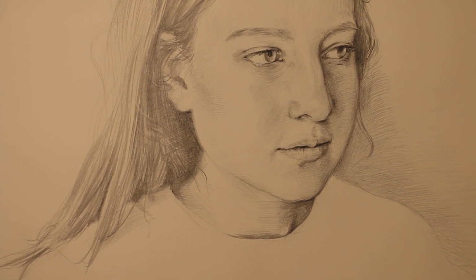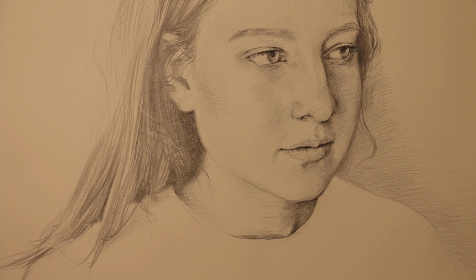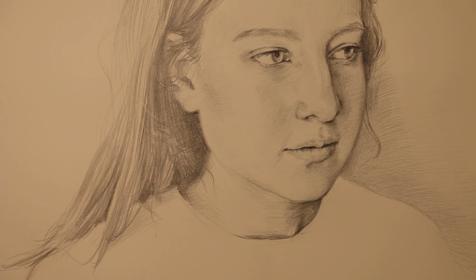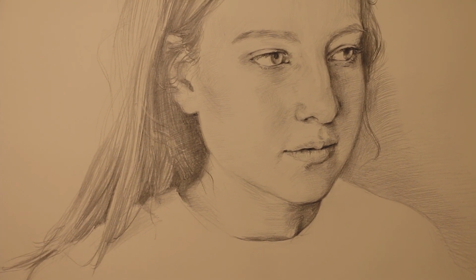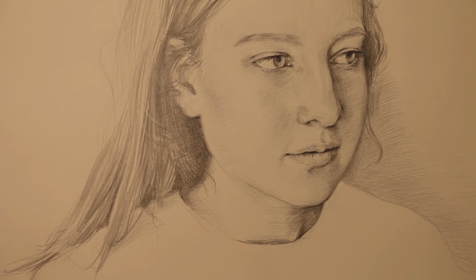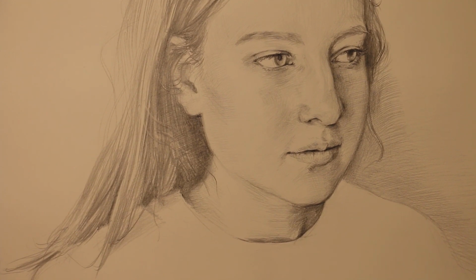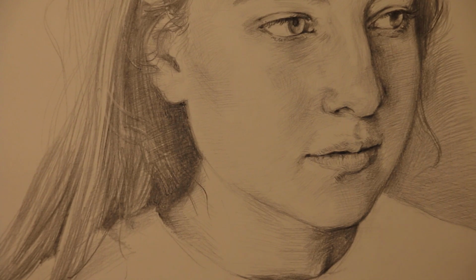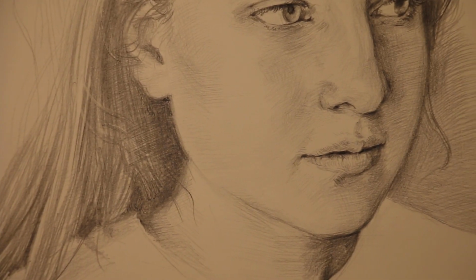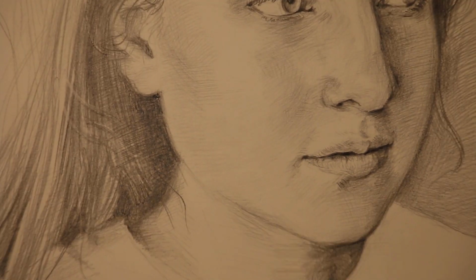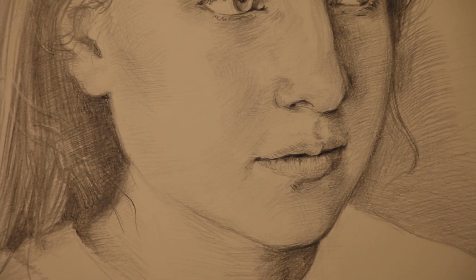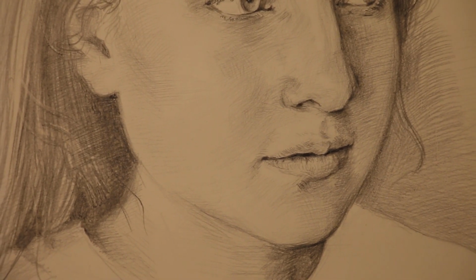I have a different cast shadow on the skin. I didn't do too much on the clothes, but I just used the shadow to imply that kind of detail. And also maybe I enhanced the lips a little bit.